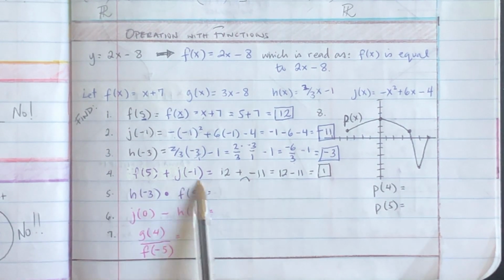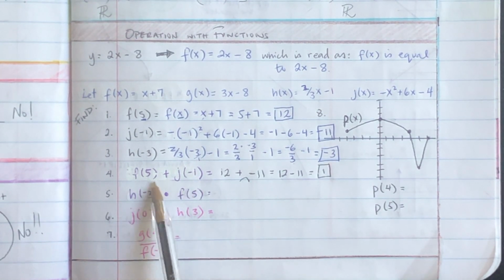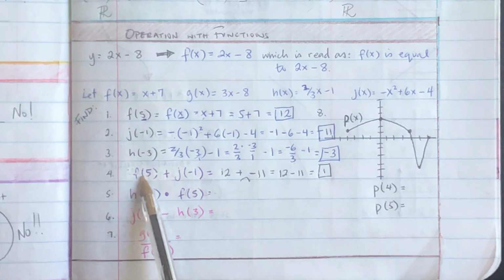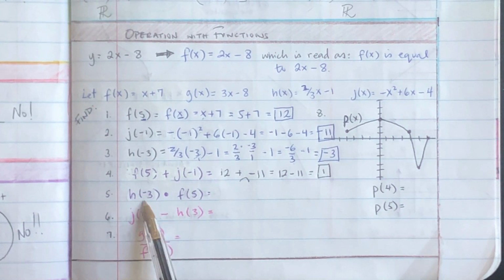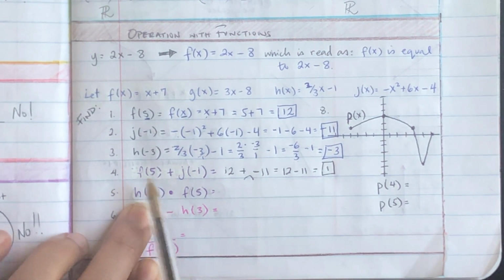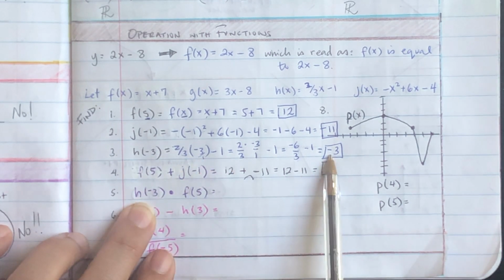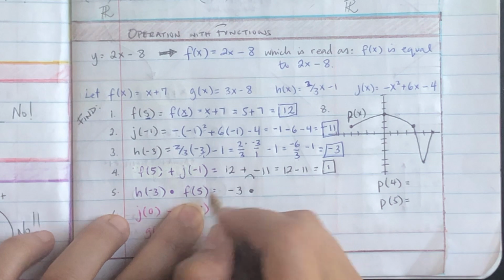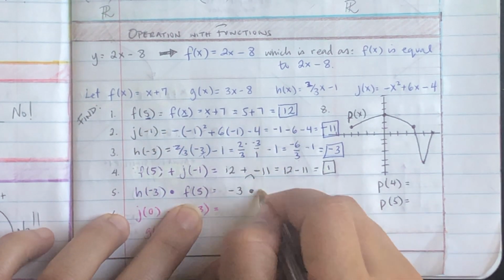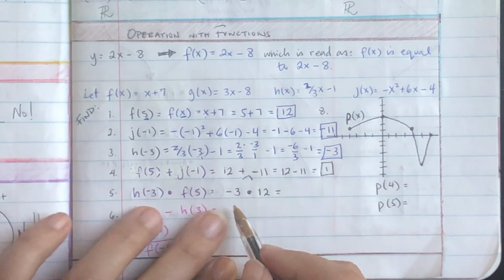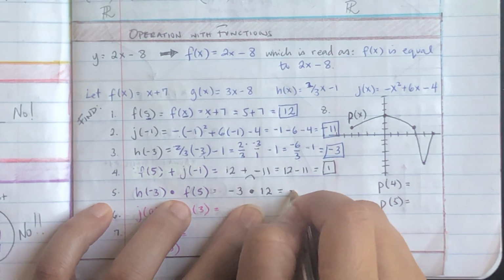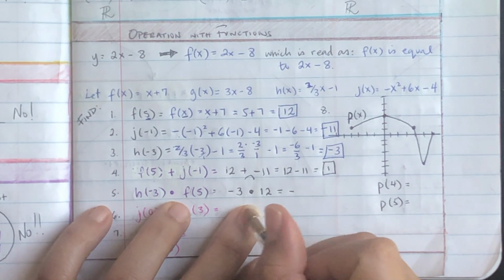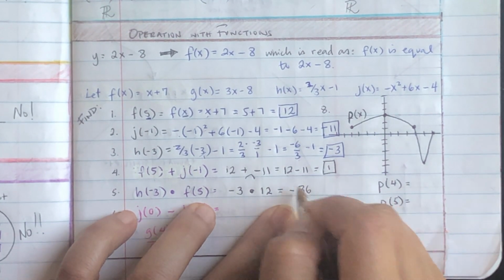So that's all the combination is: you just find what they gave you, or if you didn't already find it, you find it, and then you add them together. So h of negative 3, did I already find that? Yes, I did. H of negative 3 is equal to negative 3. So this is negative 3 times f of 5. F of 5 is equal to 12. So a negative times a positive is a negative. And then 12 times 3 is 36.